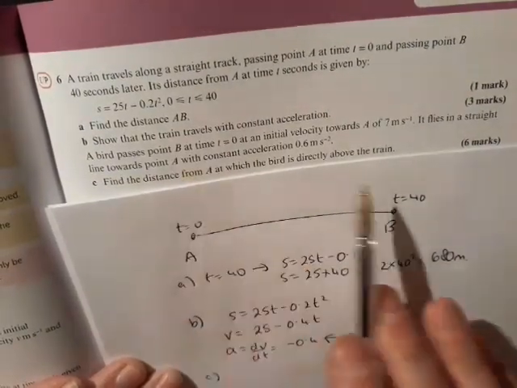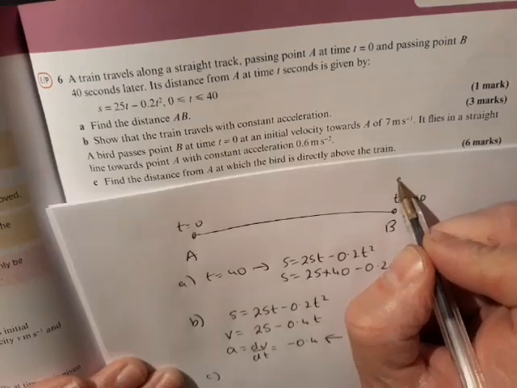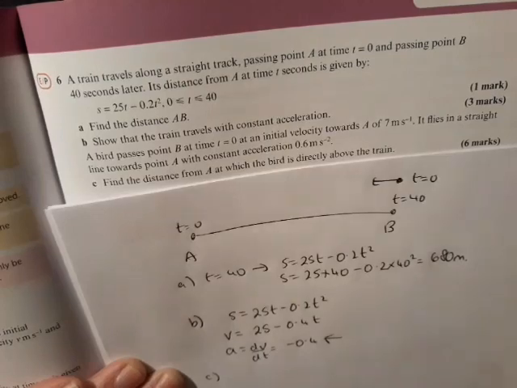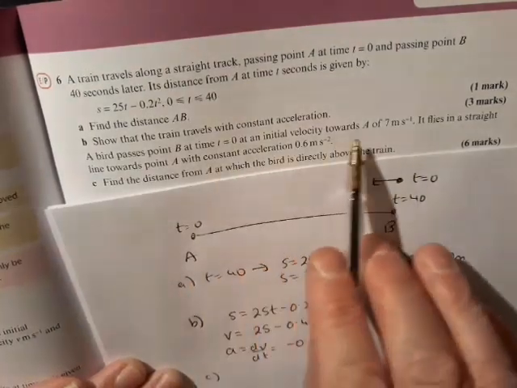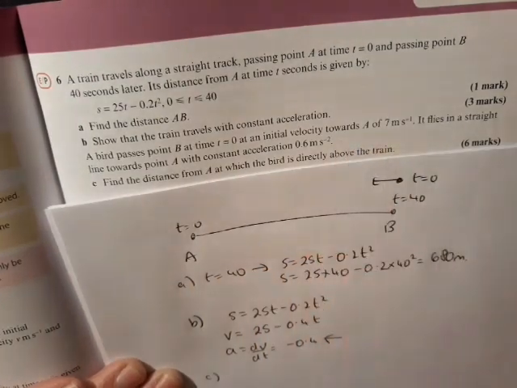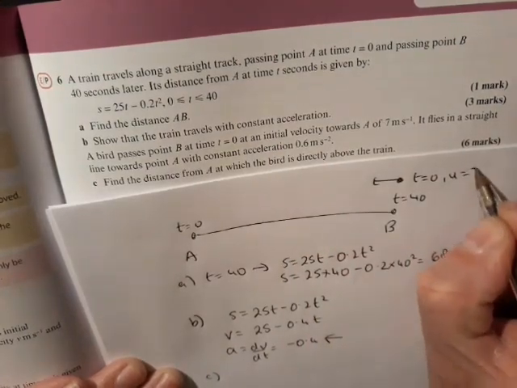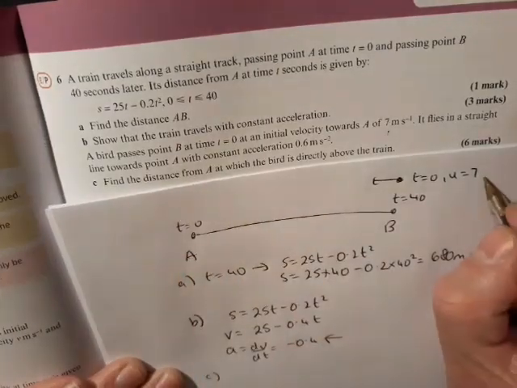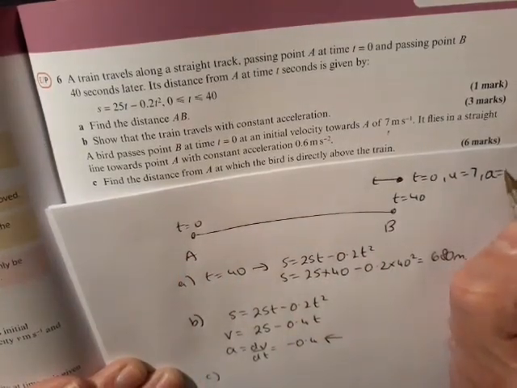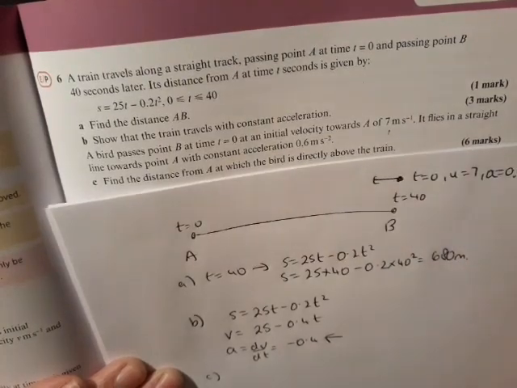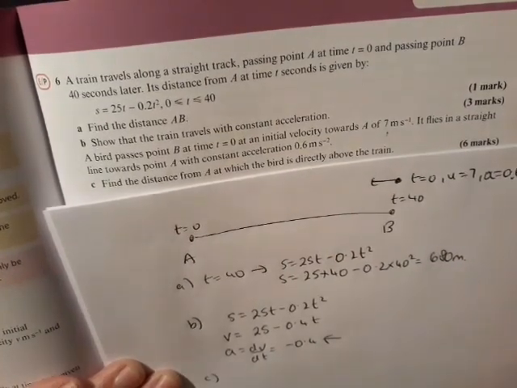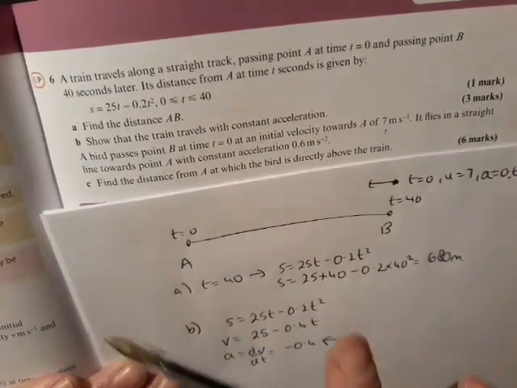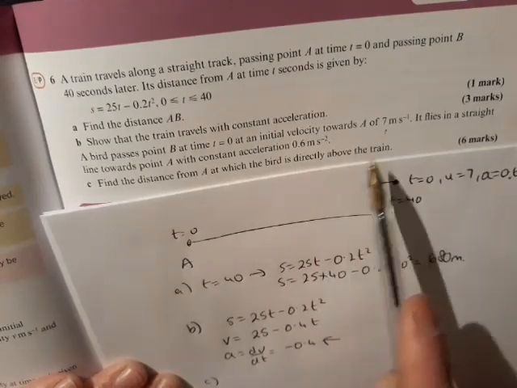Now part C introduces this bird. It passes point B at time t equals 0. So we've got a little bird here at t equals 0, passes point B with initial velocity of u equals 7 meters per second, straight line between point A, with a constant acceleration of 0.6 meters per second squared. Okay, so we've got two things going on here, and then it asks us find the distance from A at which the bird is directly above the train.